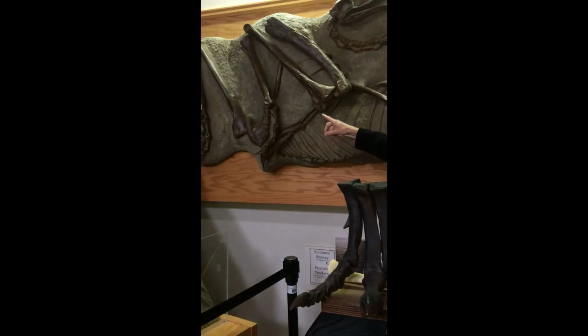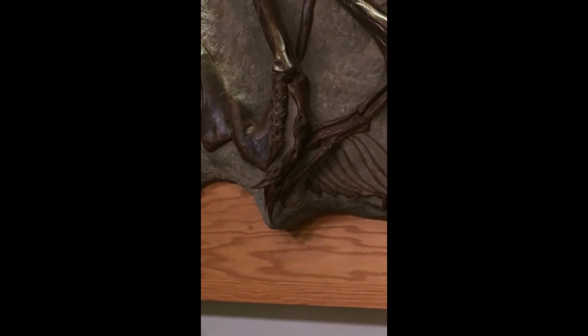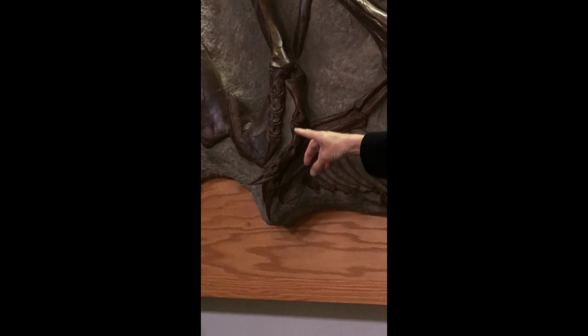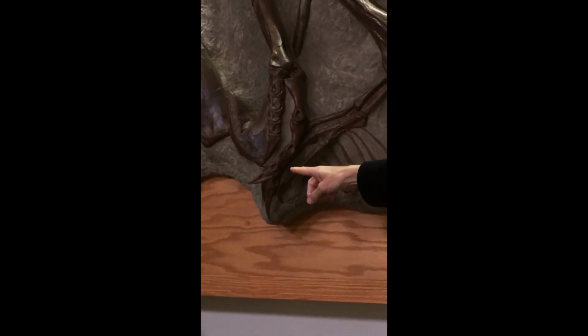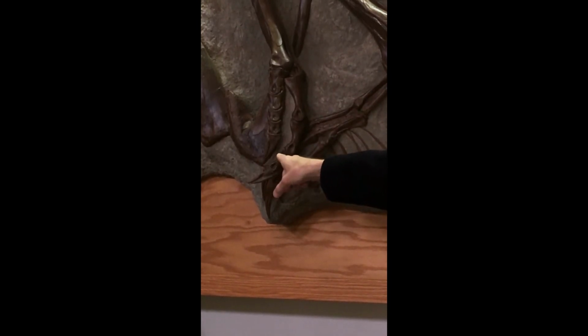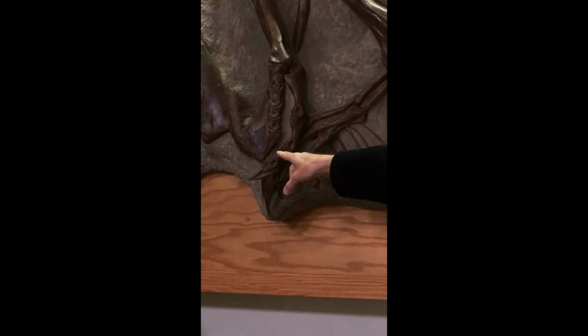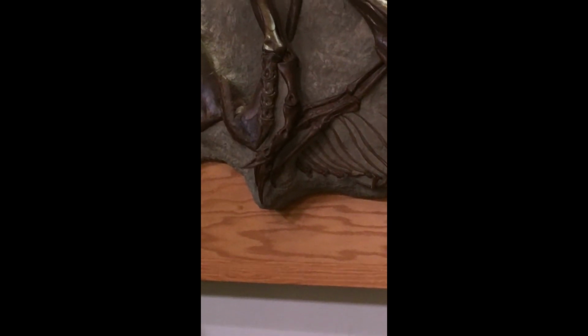Struthiomimus has 3 toes, and the inner toe here is missing. So we're looking here at toe number 4 with 5 digits, and then there's toe number 3 with 4 digits, and then toe number 2 is right behind those guys, and it has 3 digits. So the Struthiomimus phalangeal formula would be 0, 3, 4, 5, 0.